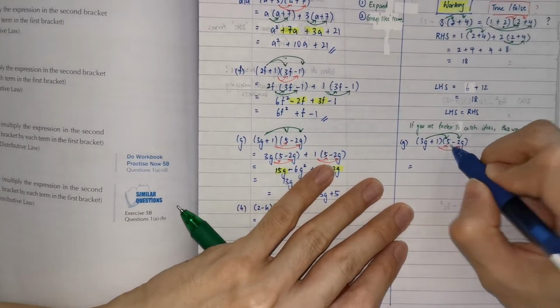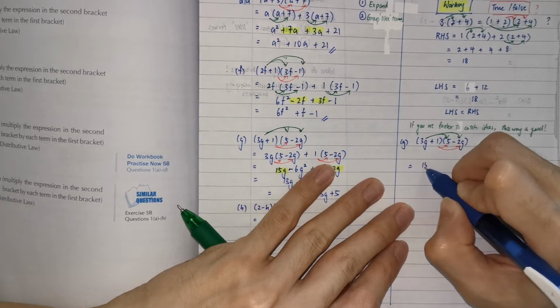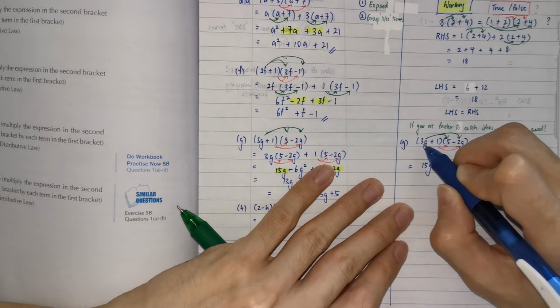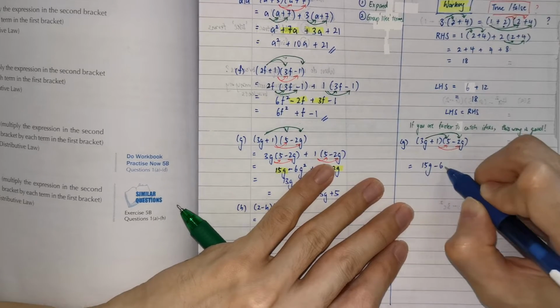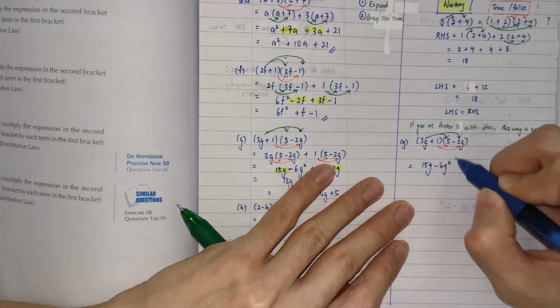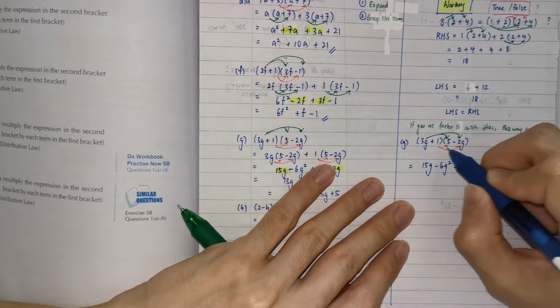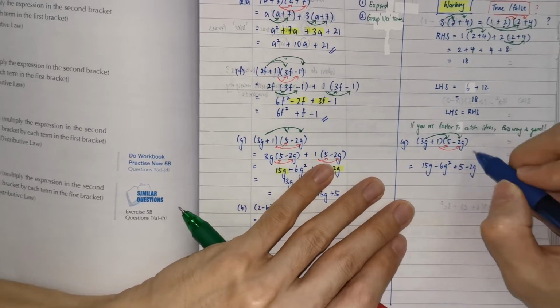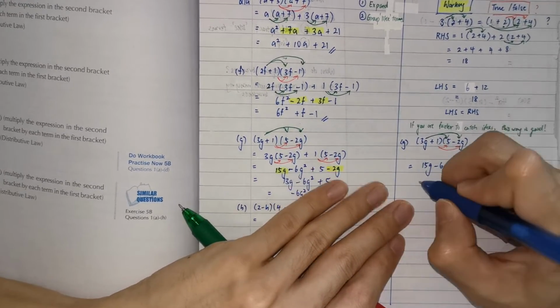So 3G times 5. 3 times 5 is 15. Write down G alone. 3G times negative 2G. 3 times negative 2 is negative 6, and it's G squared. So the next one, let's look at the red arrow. So 1 times 5, 5. 1 times negative 2G will be negative 2G. So anything times 1, right, will always be copying down the same term.